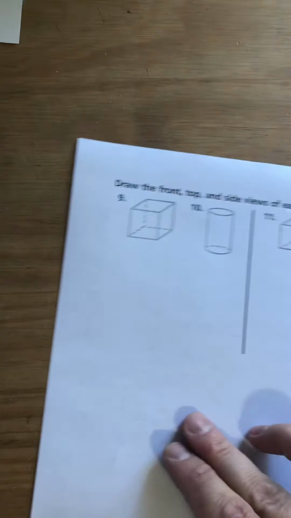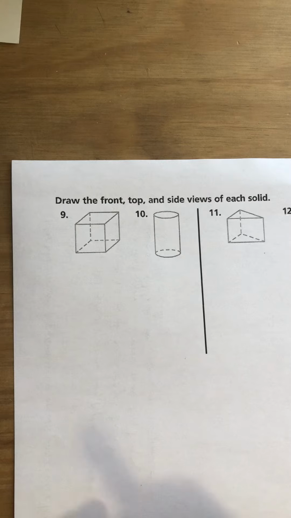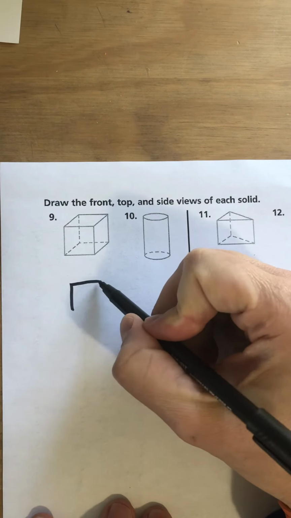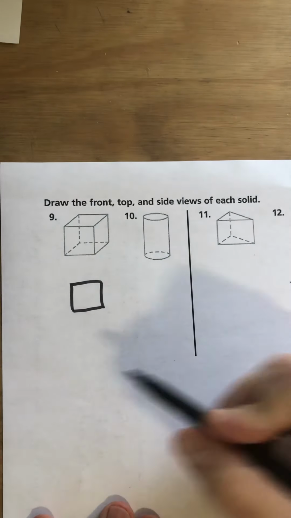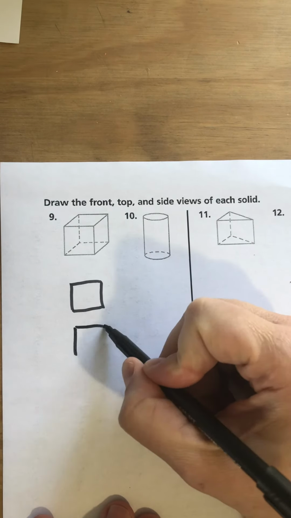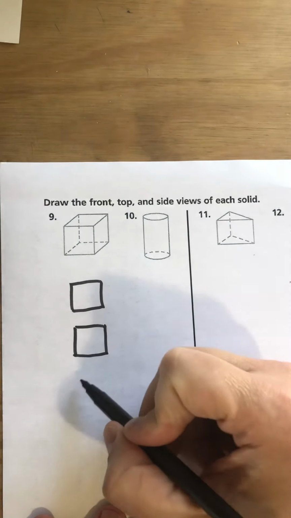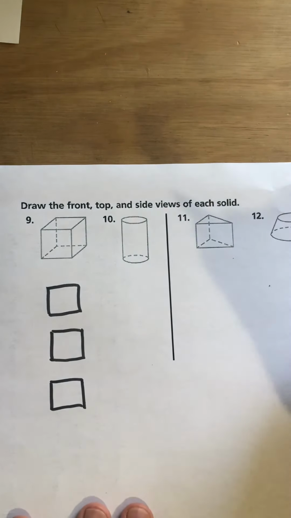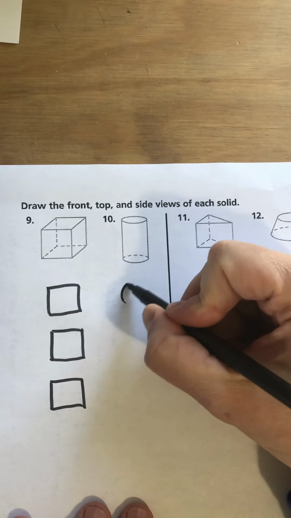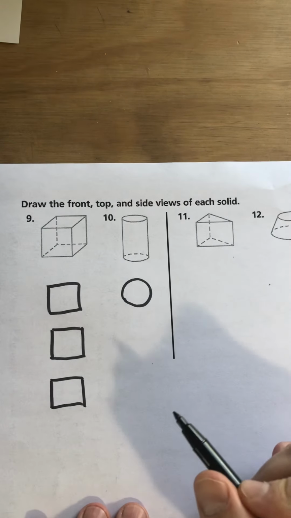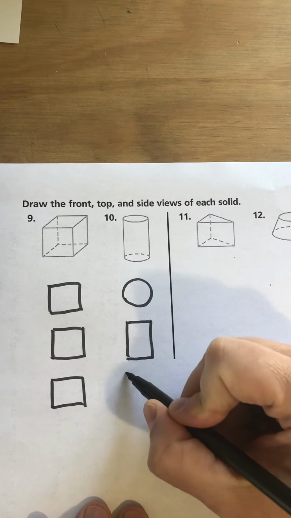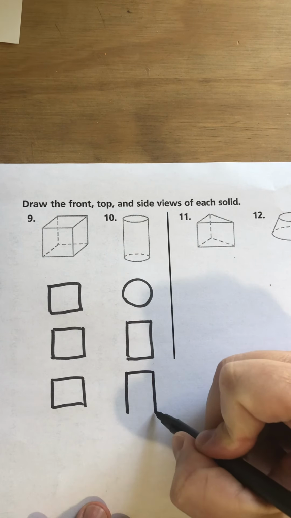So one of our goals will be to take an image and see if we can draw the top, front, and side views. So if I look at this cube, if I look at it from the top, I would see a square. If I look at it from the front, I would see a square. And if I looked at it from the side, I would see a square. Whereas with the cylinder, from the top, I'd see a circle. But if you think about it, a cylinder, if you look at it from the side, all you see is a rectangle. And if you look at it from the front, all you see is a rectangle.